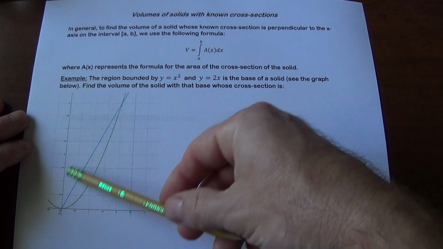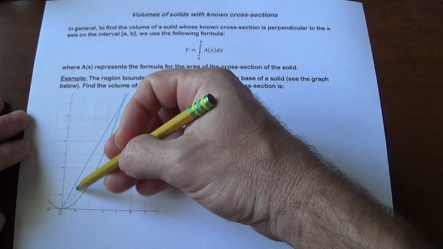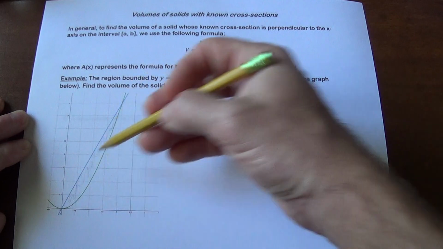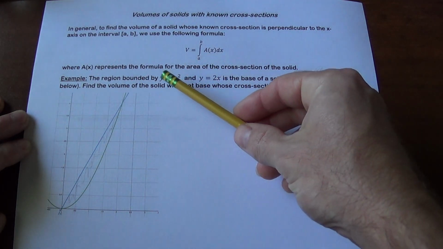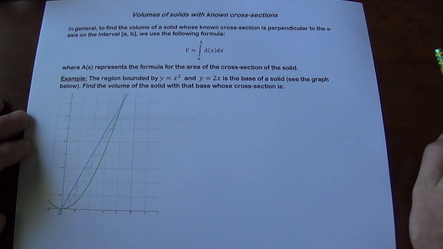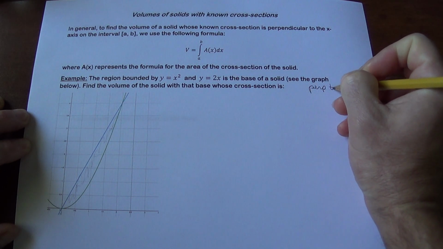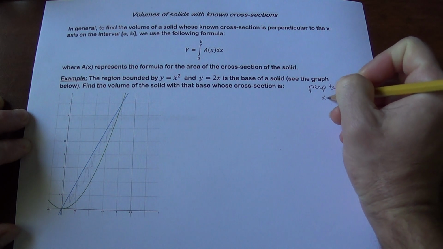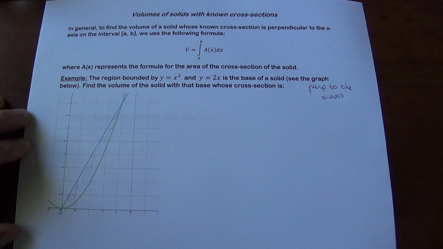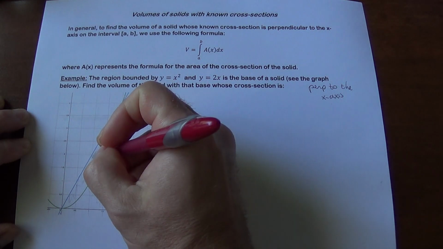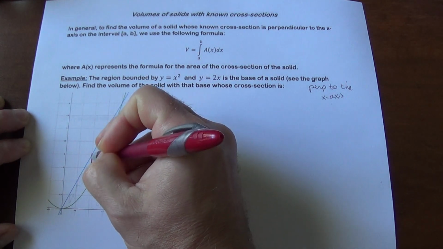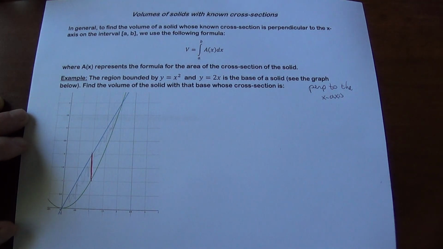The region bounded by this is the base of a solid. So this region here that is bounded between the two curves, the curve y equals x squared and the line y equals 2x. And the cross sections are going to be perpendicular to the x-axis. So our cross sections are going to be going this way. And we have 4 different problems that we're going to take a look at.